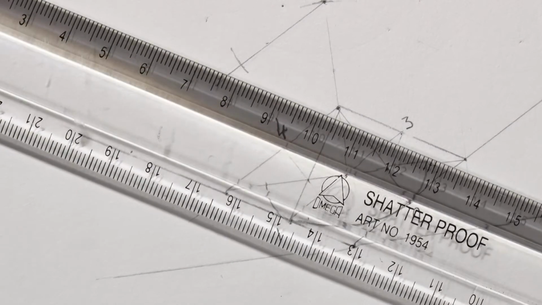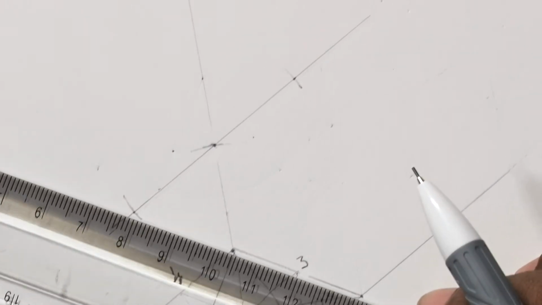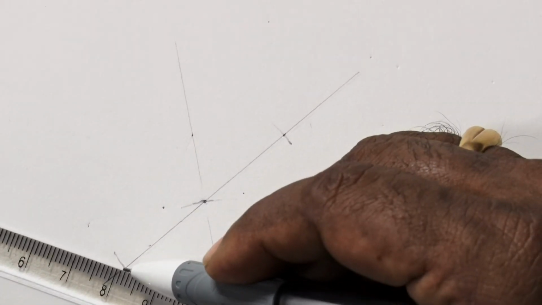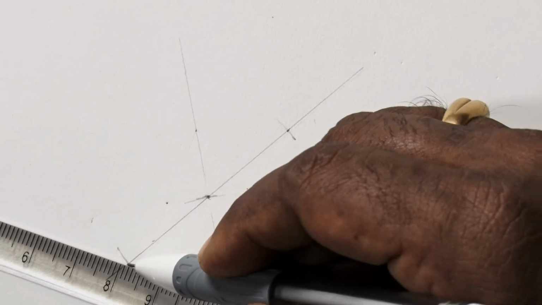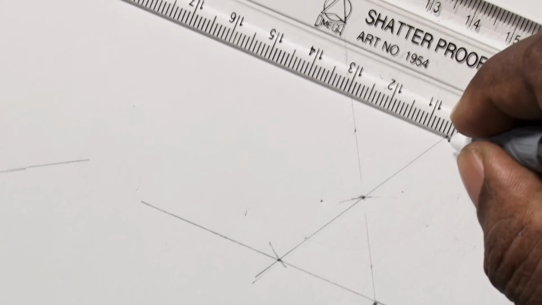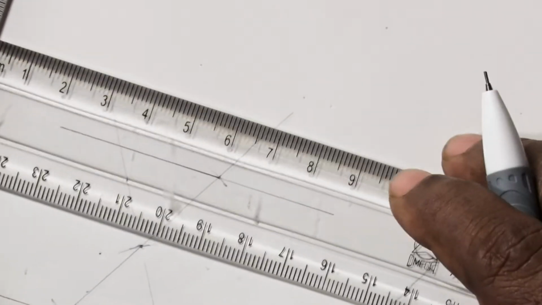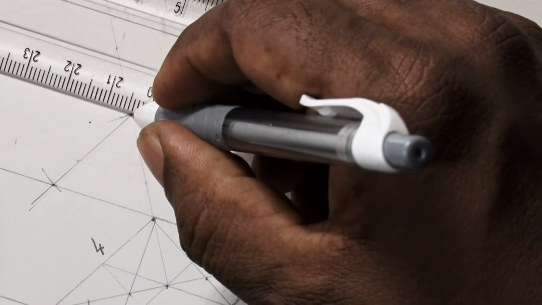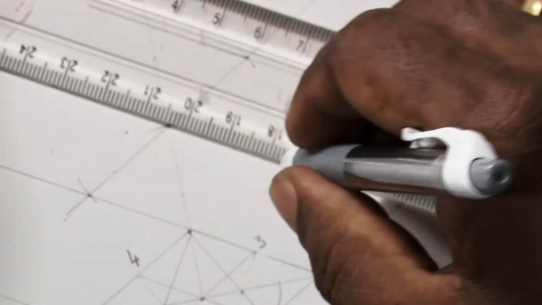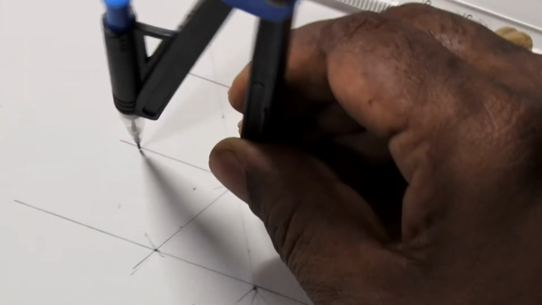We can draw lines through these 2 points, then we can draw one more line through the center. Again we take 30 mm distance on either side.